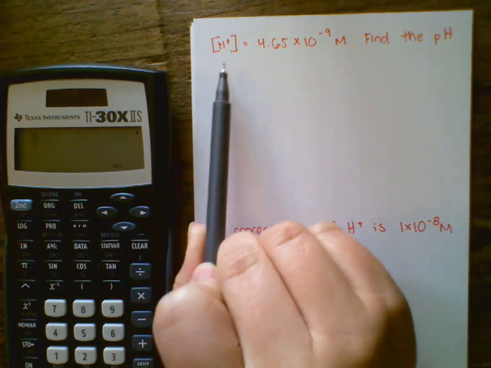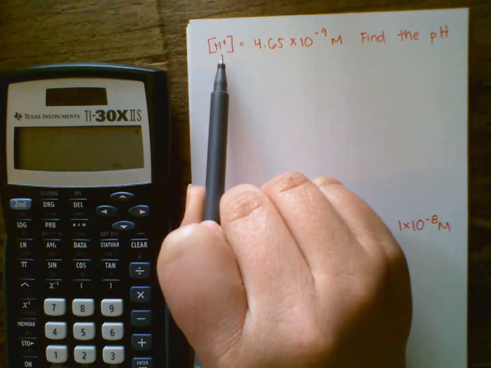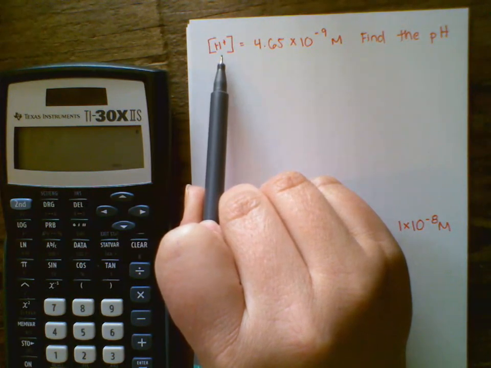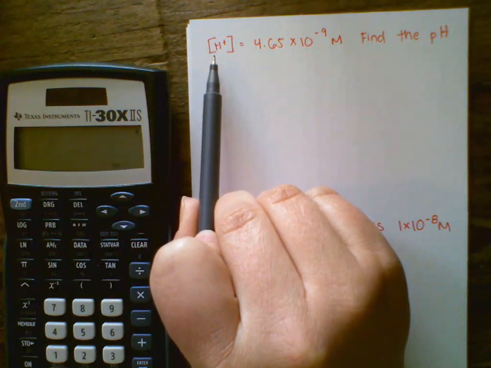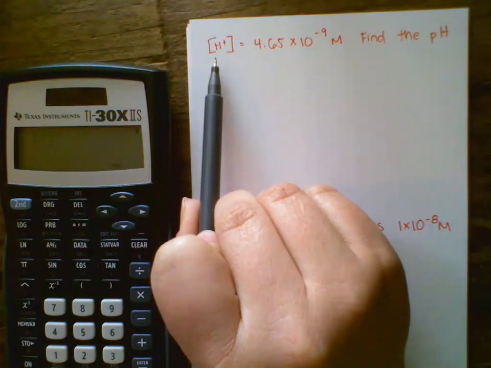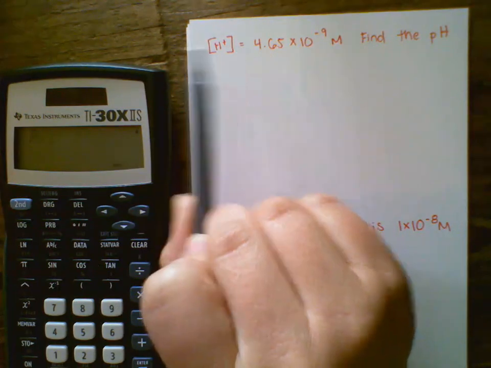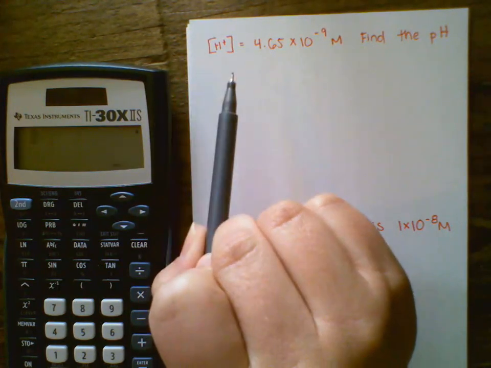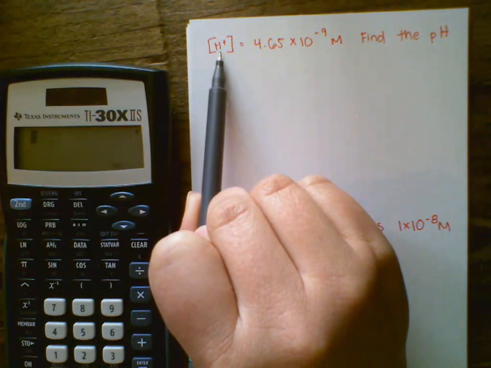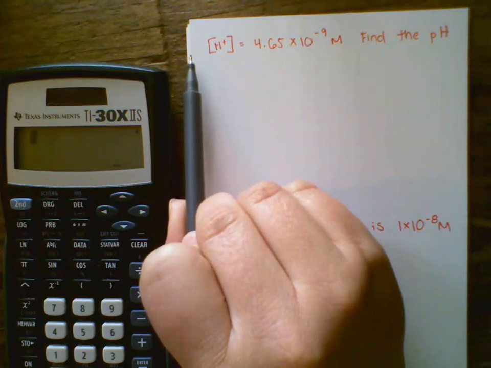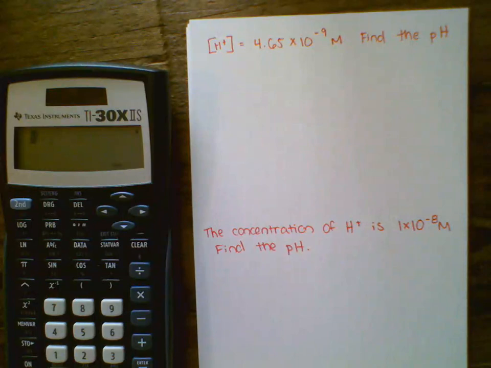If we look at this first problem here, it reads that the H plus concentration, which, if you remember from our understandings of acids and bases, tells us how much of our acid has separated apart into H's and then whatever the rest of the acid is. For example, if we're talking about HCl, how much of it has separated apart into H plus and Cl minus, and how much of it is still left as the whole acid, the HCl.